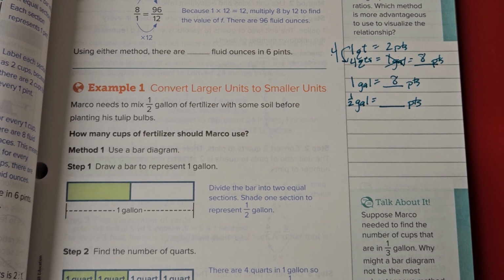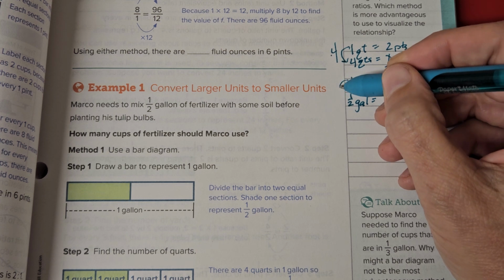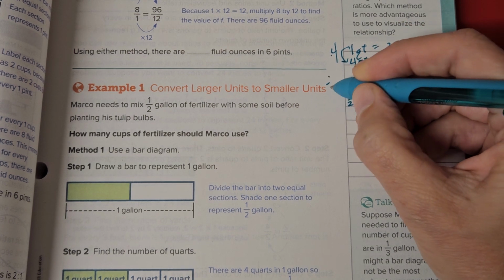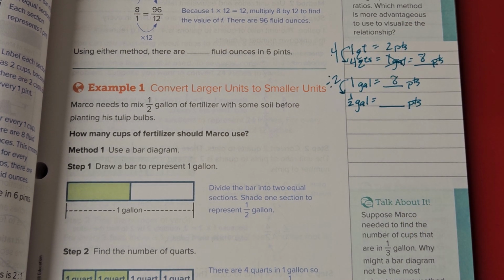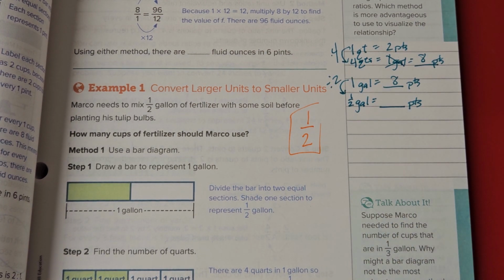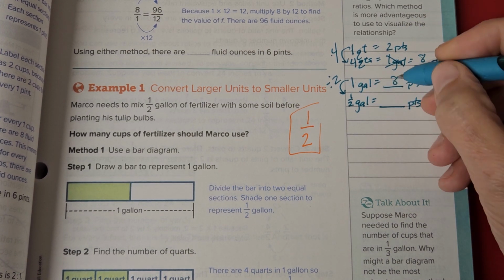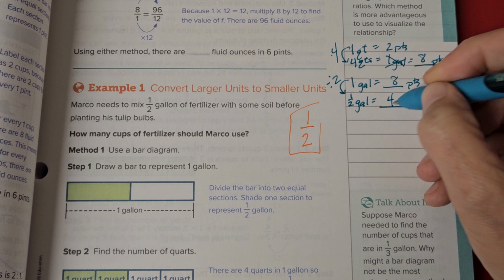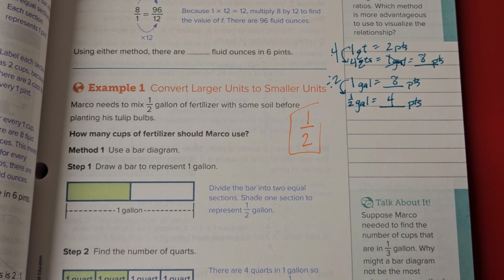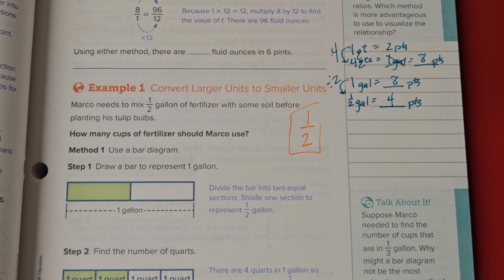Okay, now 1 gallon to a half a gallon is divide by 2. Watch this. This is totally not magic. 1 divided by 2 is equal to a half. 8 divided by 2 is 4. So we'd need 4 pints equals a half gallon. And he'd have to measure the fertilizer in 4 pints.